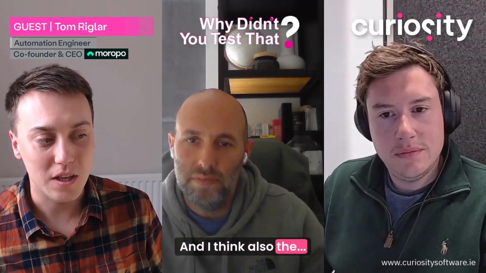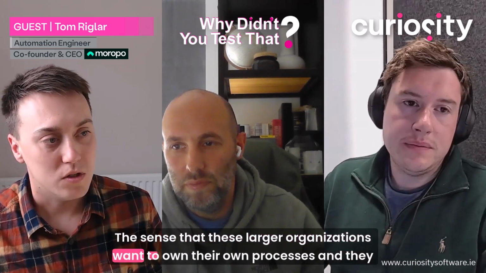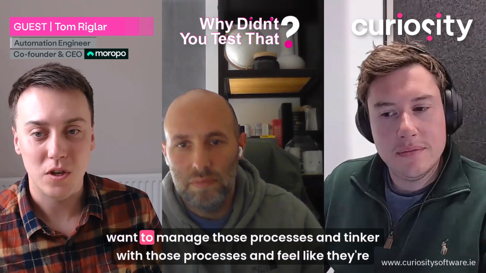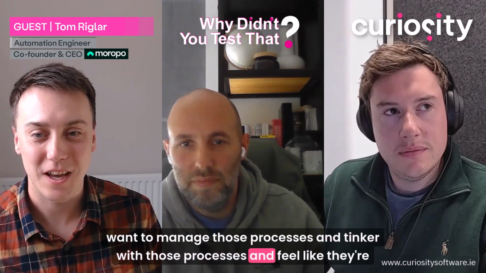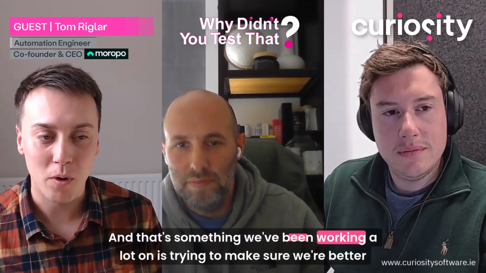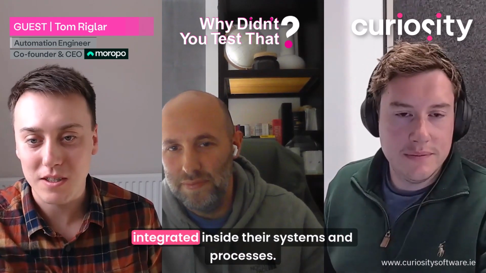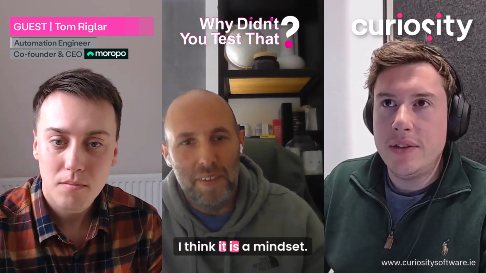And I think also the sense that these larger organizations want to own their own processes, and they want to manage those processes and tinker with those processes and feel like they're in control of them. And that's something we've been working a lot on, is trying to make sure we're better integrated inside their systems and processes. I think it is a mindset.